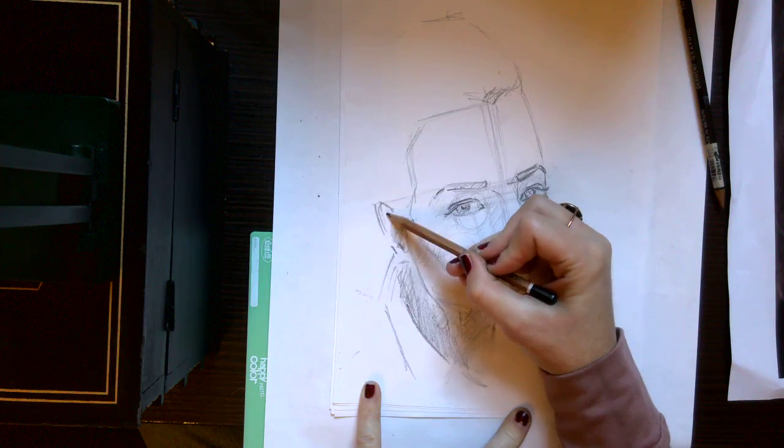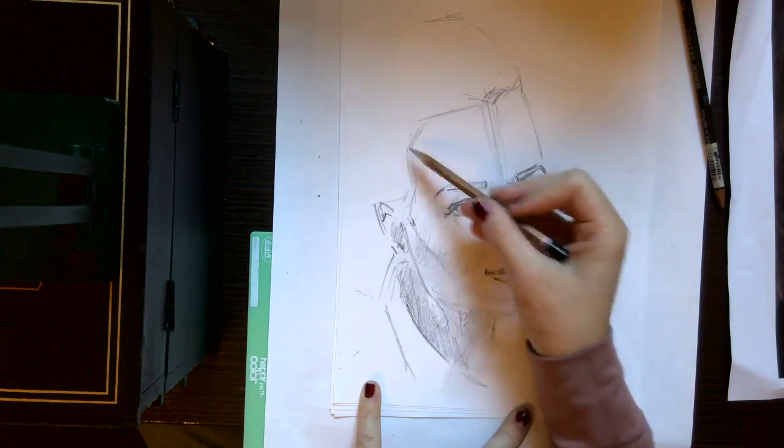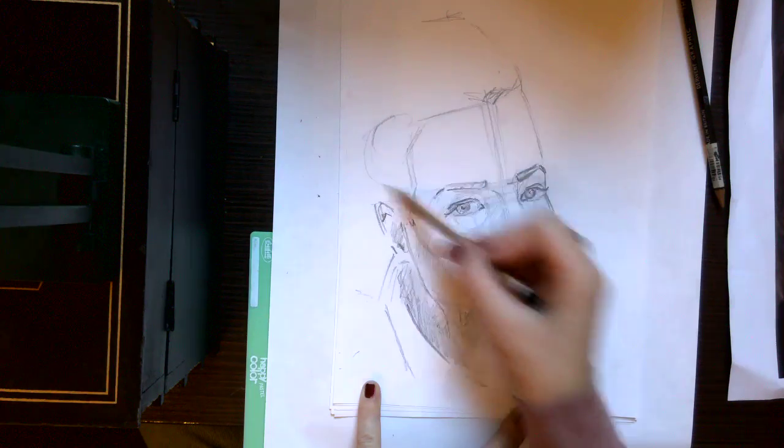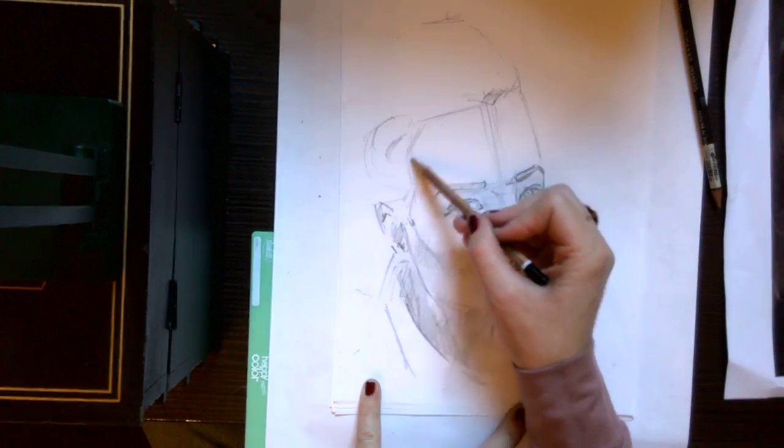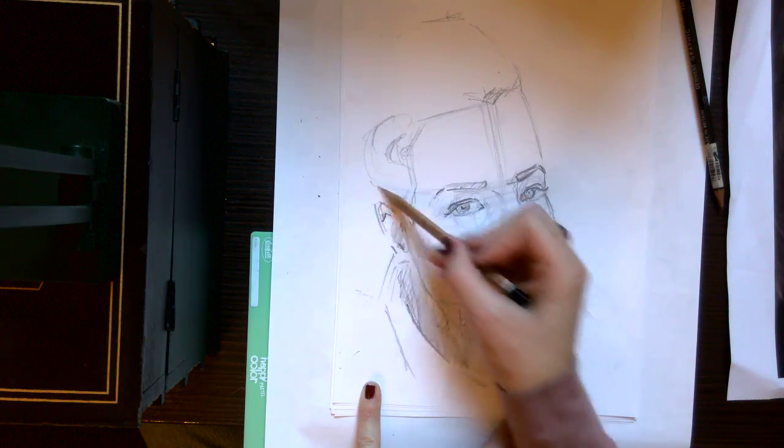Just going to shade the inside of the ear. And now I'm going to put a few marks just showing the direction of the hair.